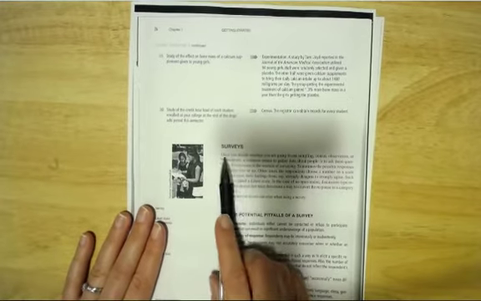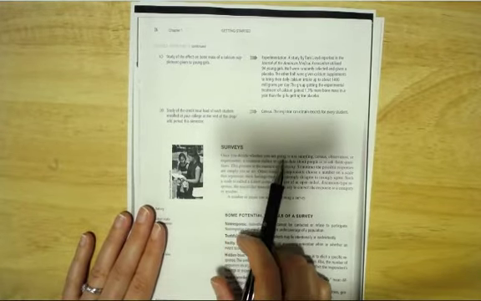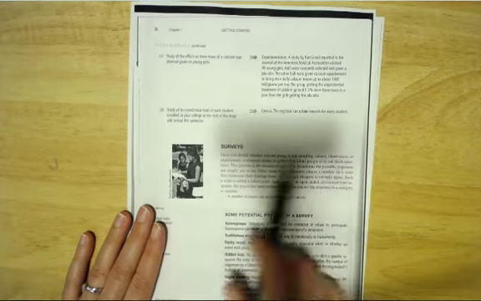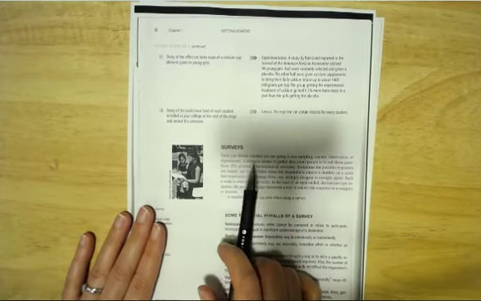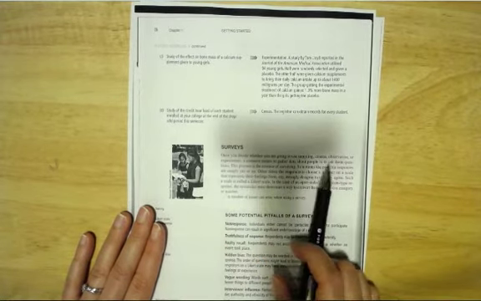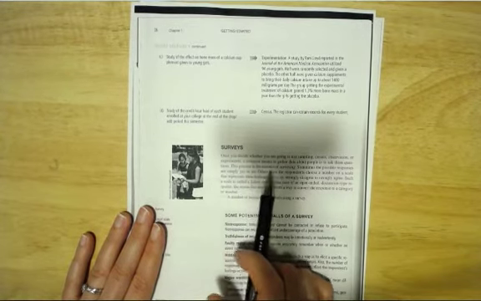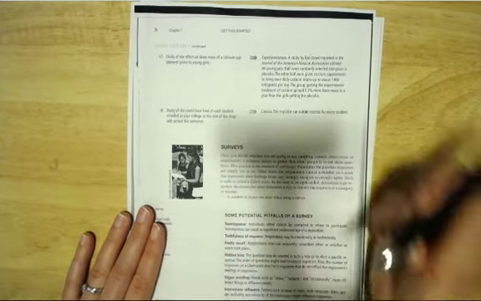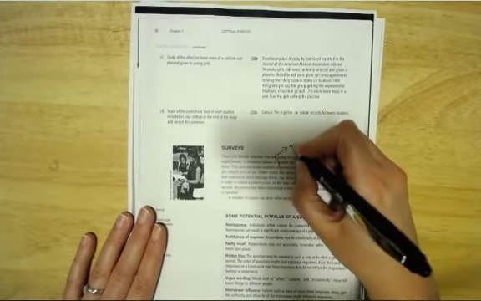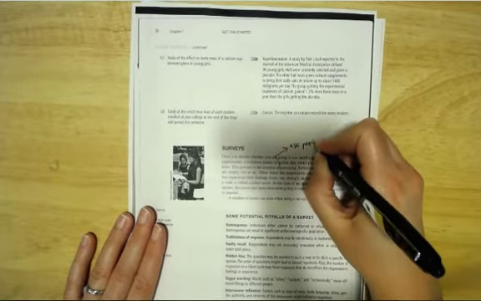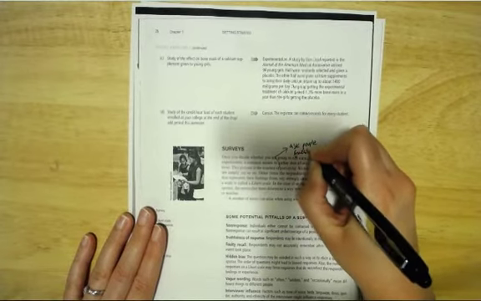Surveys. Once you decide whether you are going to use sampling, census, observation, or experiments, a common means to gather data about people is to ask them questions. This process is the essence of surveying. So surveying is ask people questions.